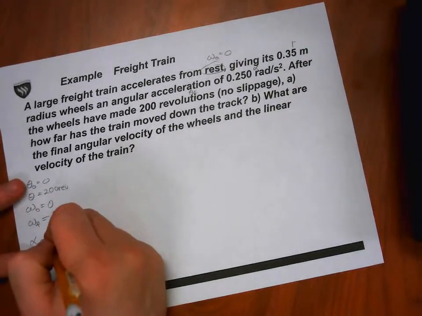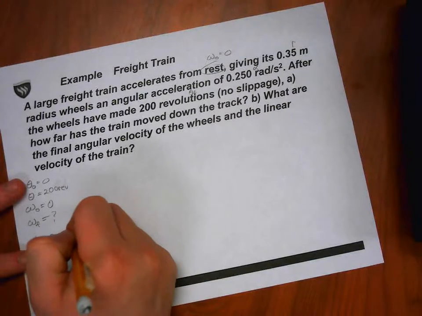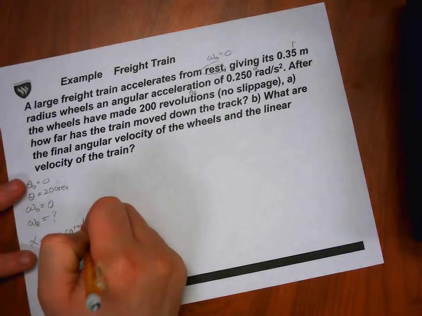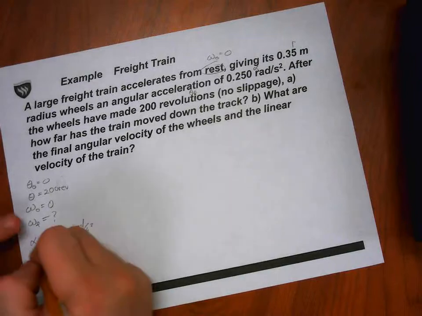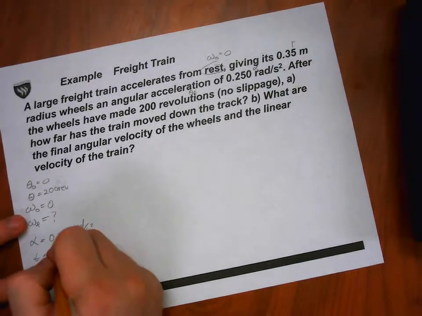The angular acceleration is 0.250 rad per second squared. And time, we don't know that.